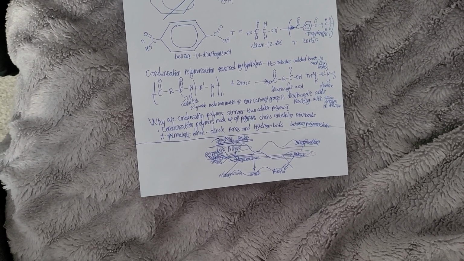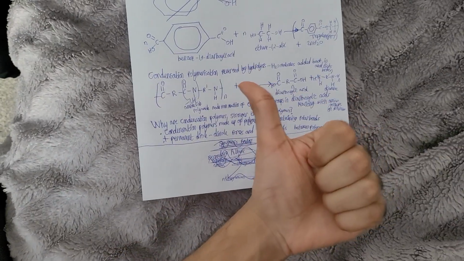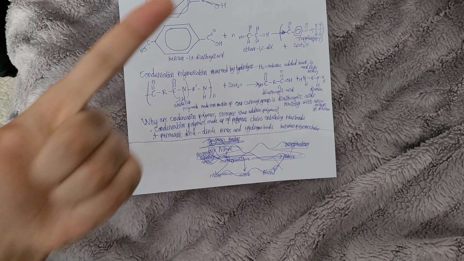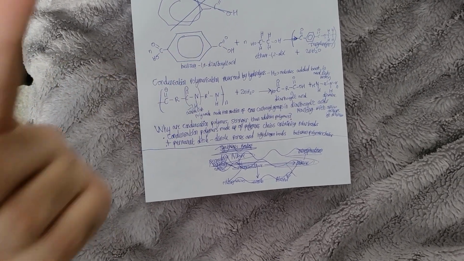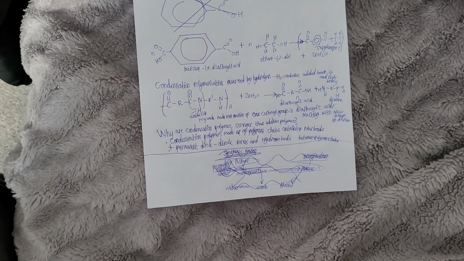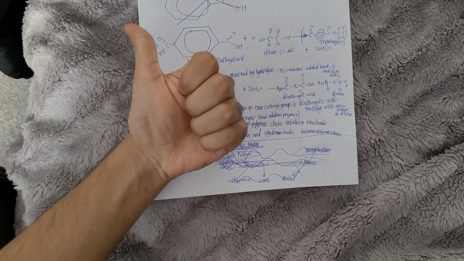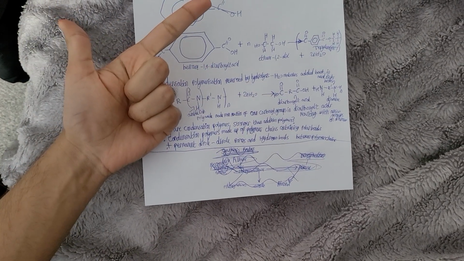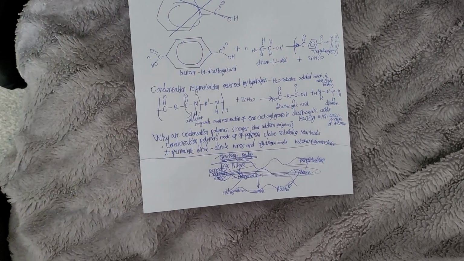Why are condensation polymers stronger than addition polymers, and more rigid as well? Well, condensation polymers are made up of chains containing polar bonds, as well as van der Waals forces, with permanent dipole-dipole forces and hydrogen bonds between the polymer chains. So condensation polymers are stronger than addition polymers because they are made up of chains containing polar bonds, plus van der Waals forces, permanent dipole-dipole forces and hydrogen bonds between the polymer chains.